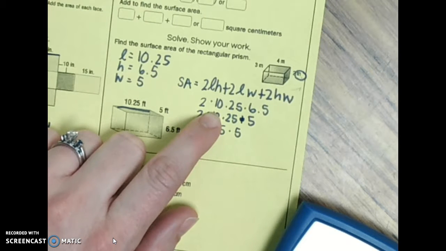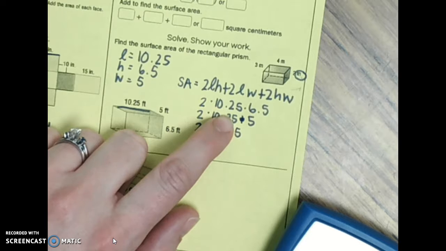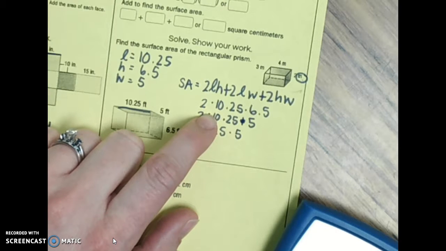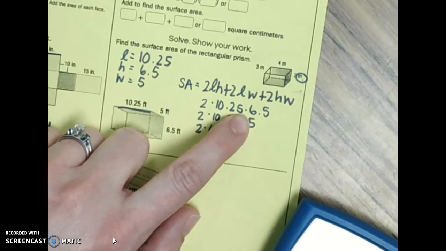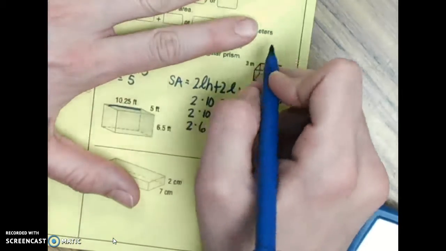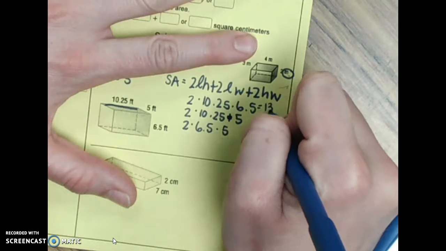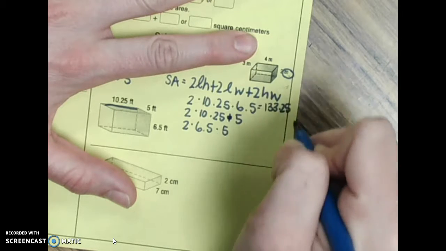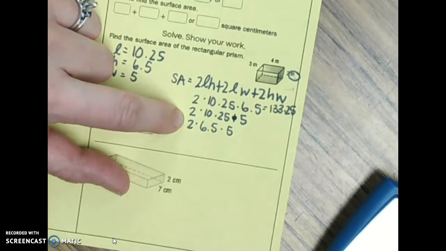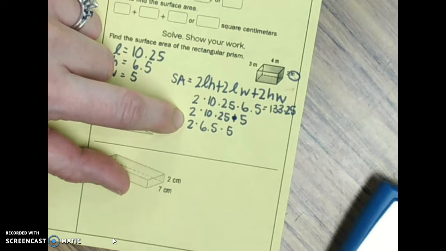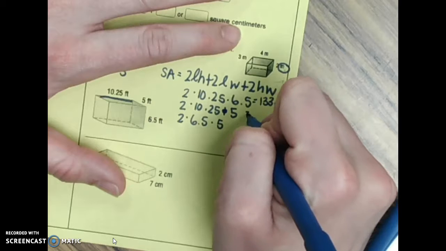So 2 times 10.25 times 6.5 is 133.25. Then we're going to do 2 times 10.25 times 5, and you should get 102.5.